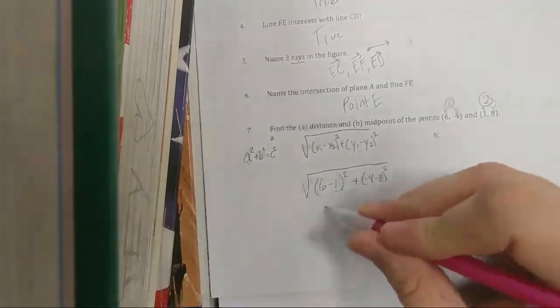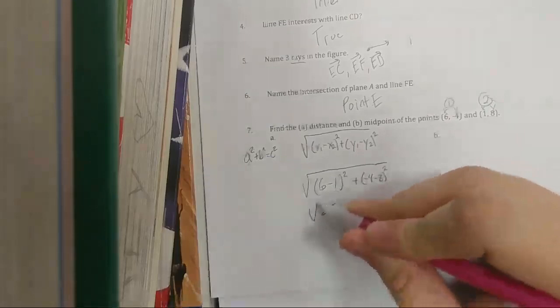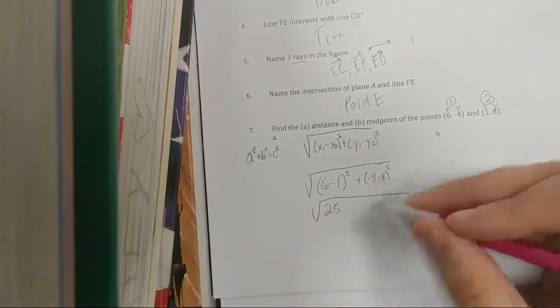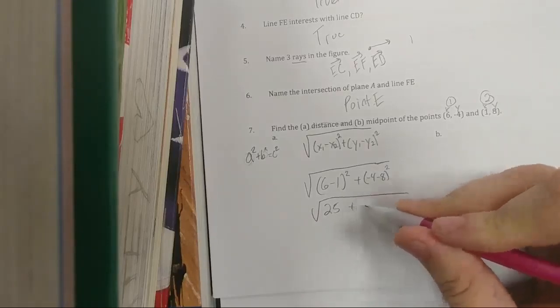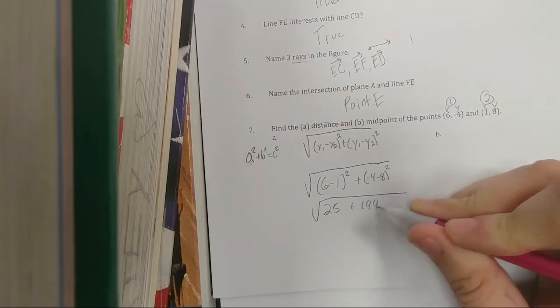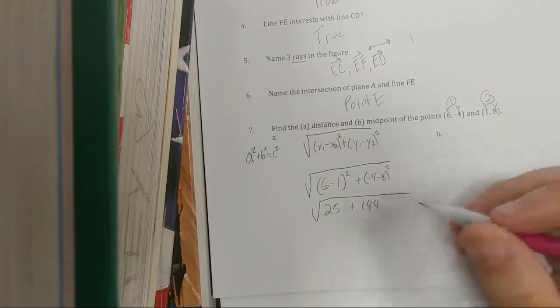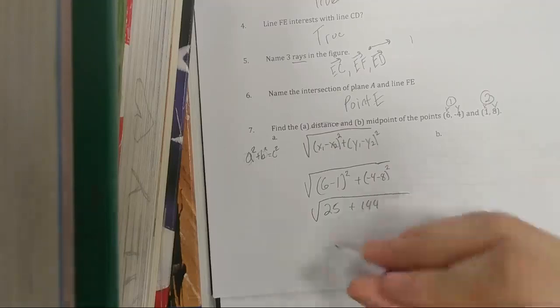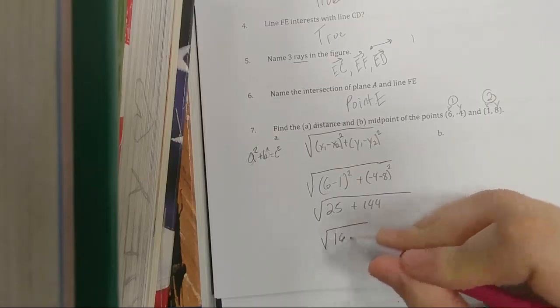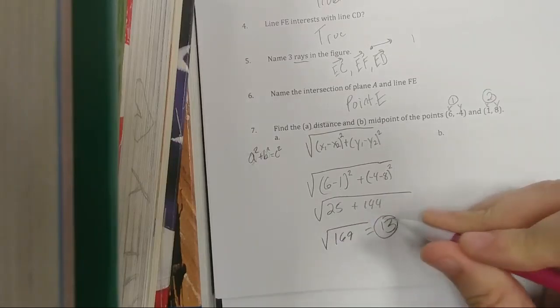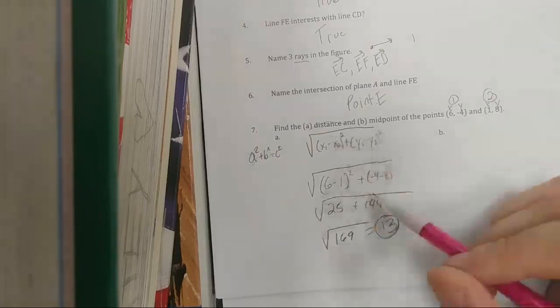So 6 minus 1 is 5. 5 squared is 25. And then negative 4 minus 8 is negative 12. Negative 12 squared is going to be 144. Remember that when you square a negative number, it still goes positive, because a negative times a negative is a positive. And then we're going to add these up. So 25 plus 144 is 169, and the square root of 169 is a very clean number, 13. So the distance between these 2 points is 13.